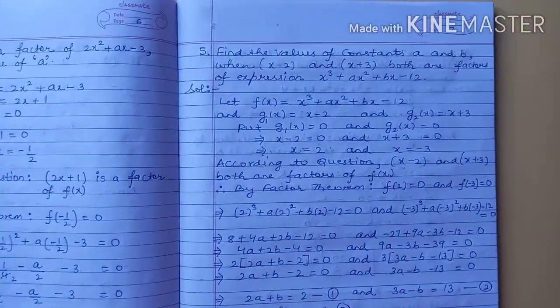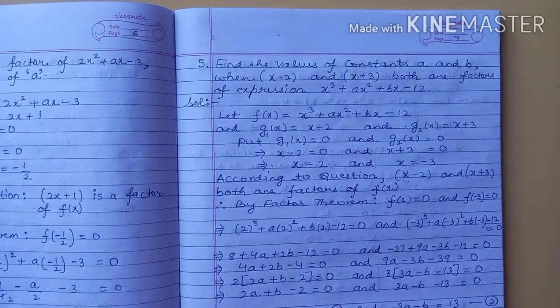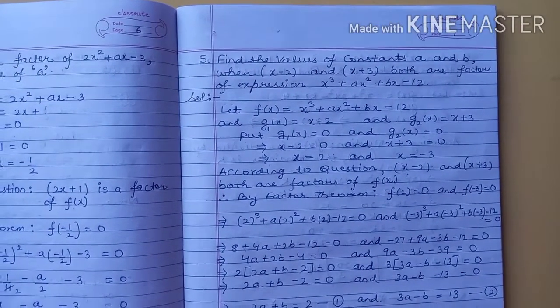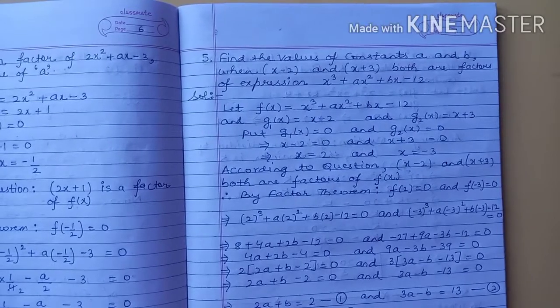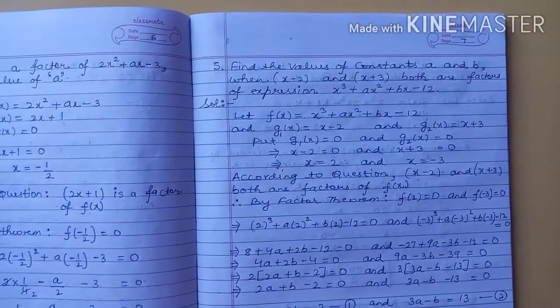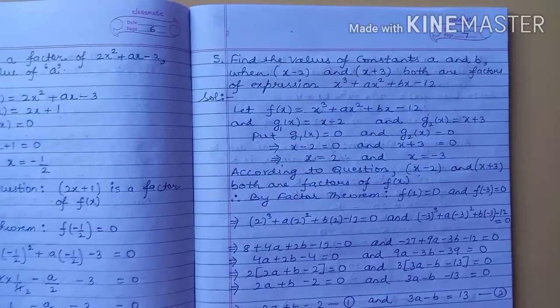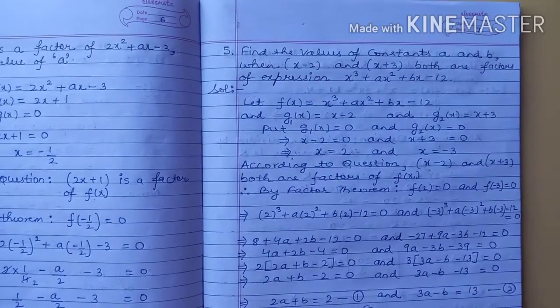Sometimes we will get two factors and have to find the two missing terms. As in question number 5, here x minus 2 and x plus 3 both are factors of the expression x cube plus ax square plus bx minus 12. So both are the factors. We will apply the same condition of factor theorem. For first x minus 2, x equal to 2, and for second x plus 3, x equal to minus 3.